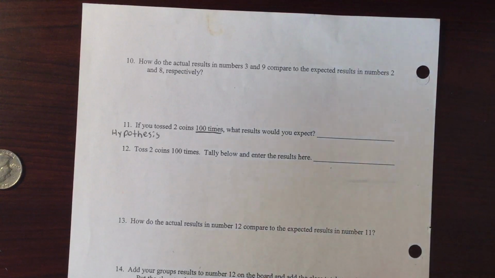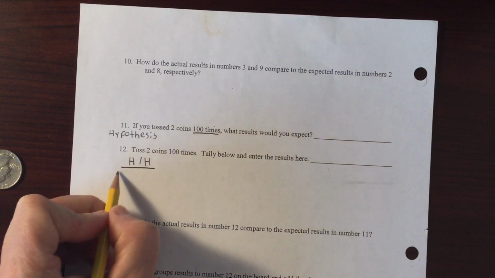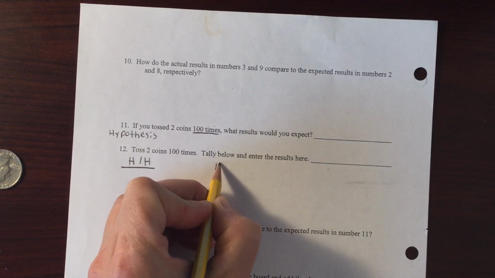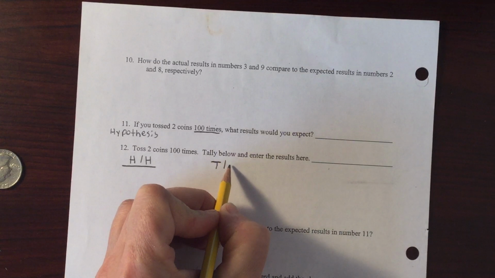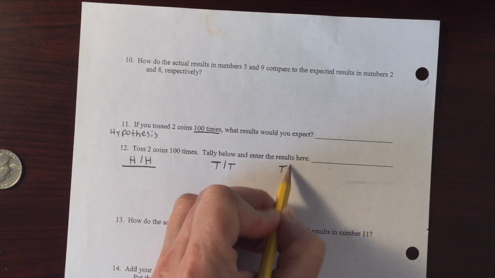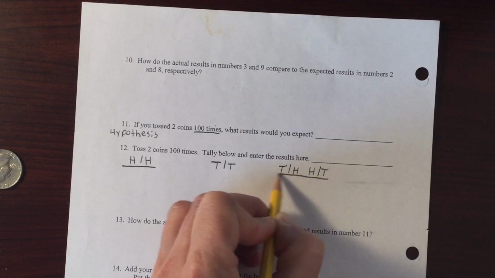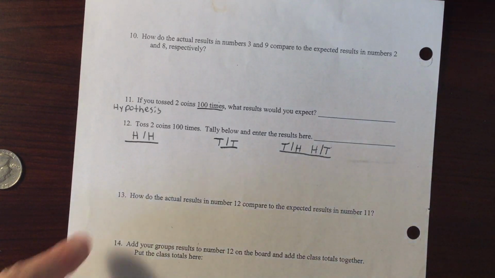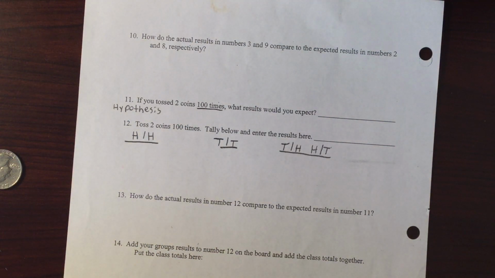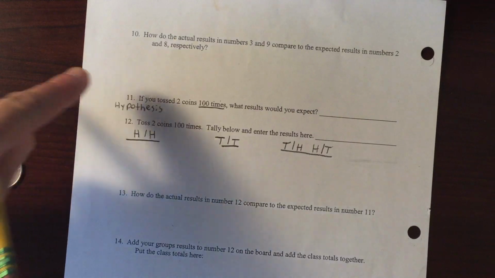Now you're actually going to do it. Keep a little chart: heads, heads, with little lines under them as you flip. Grab someone in your family and have them keep a tally for you as you sit there flipping coins. Tails, tails, tails, heads, or heads, tails. They are the same thing. How do the actual numbers in 12 compare to what you had in 11? How do your actual numbers compare to your hypothesis?